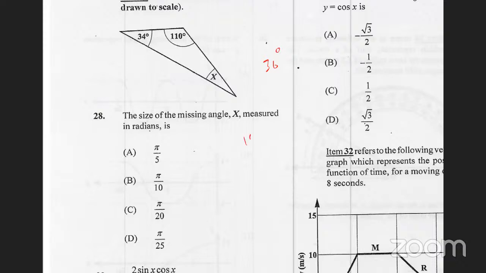Remember that 180 is pi, right? So 1 degree is pi on 180. 36 degrees means you're multiplying by 36, so that's 36 divided by 180. That'll give you 1/5. So that's 1/5 pi, which is apple.